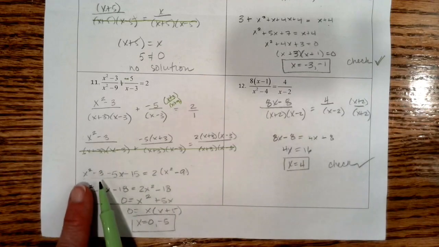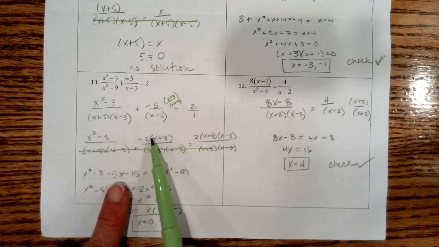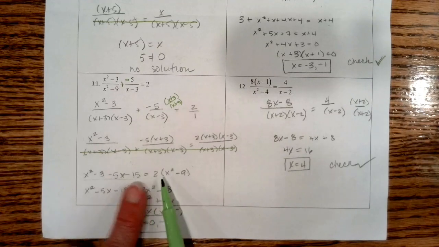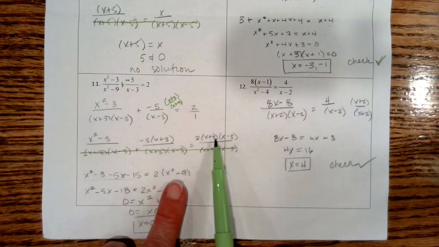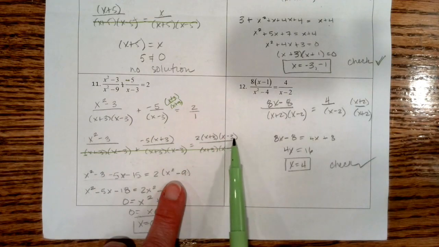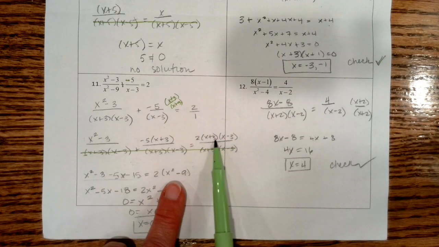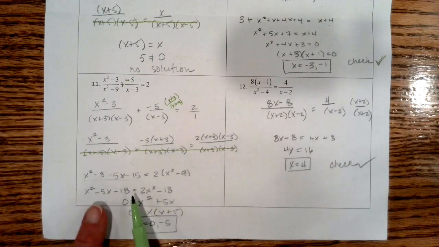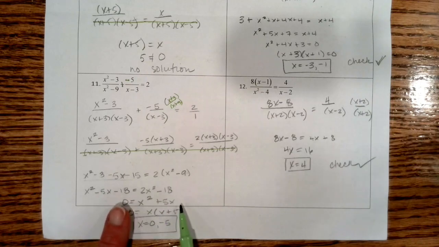Here's my x squared minus 3, here's my negative 15x or negative 5x minus 15. Here's my 2 times x is x squared. Positive 3x, negative 3x cancel out. Negative 9. Combine like terms. Set equal to 0.